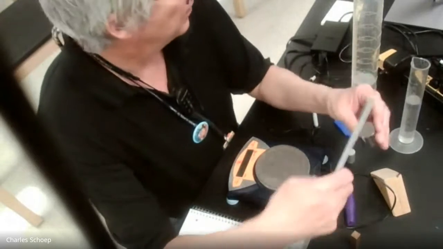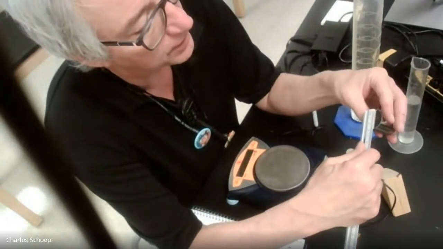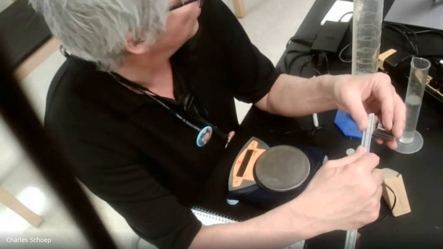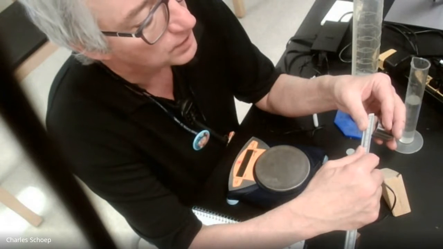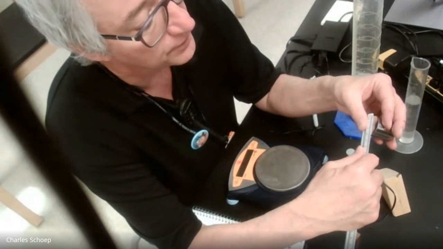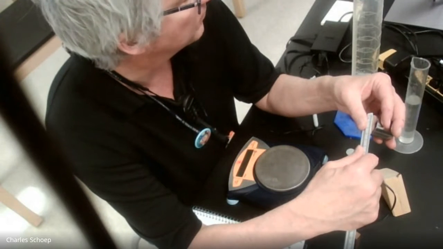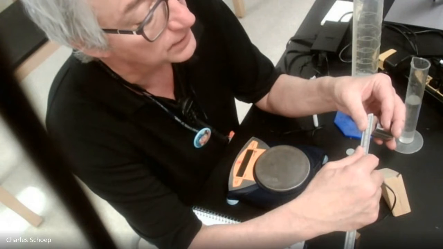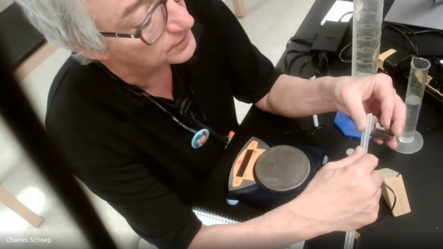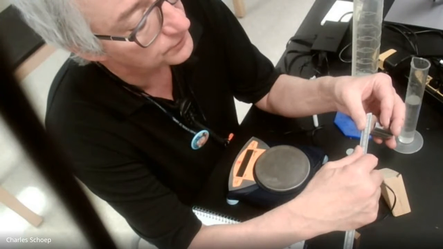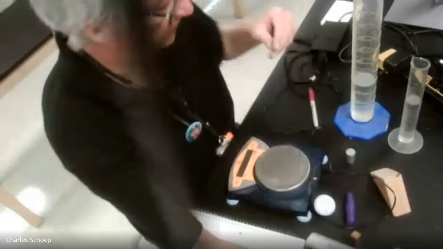So the distance all the way across the cylinder, I'll grab my big cylinder here, is 3.0 centimeters. So that is the diameter. The radius, which is the distance from the center to the outside, is 1/2 the diameter. Since all the way across is 3, my radius is 1.5.